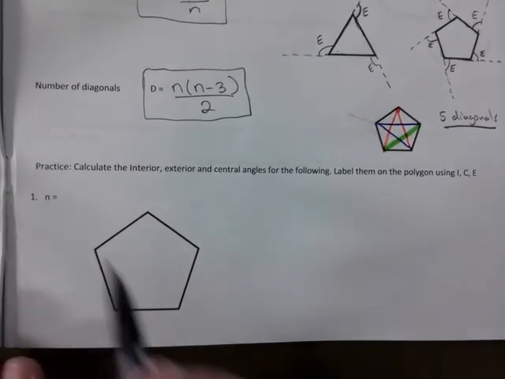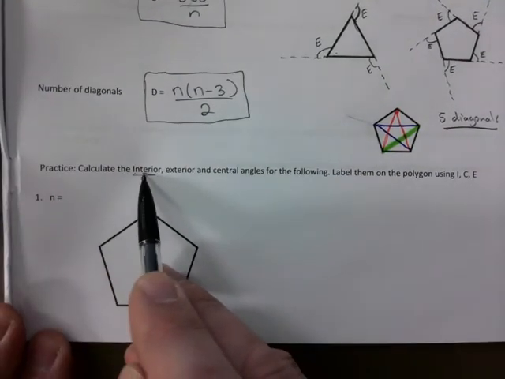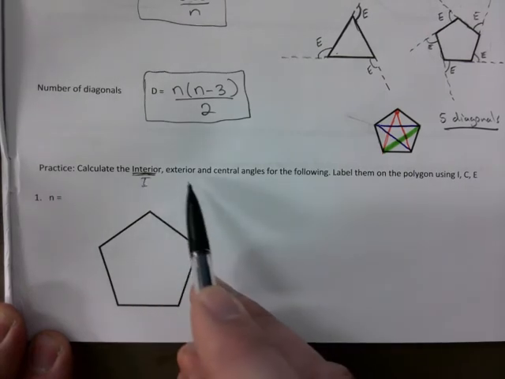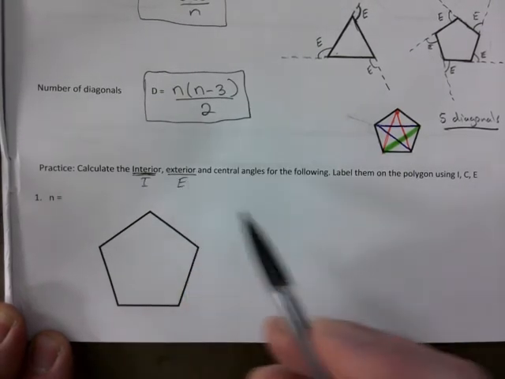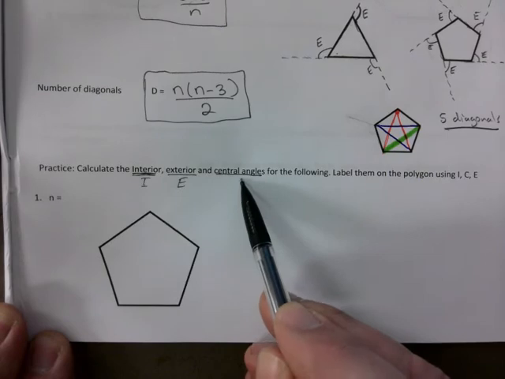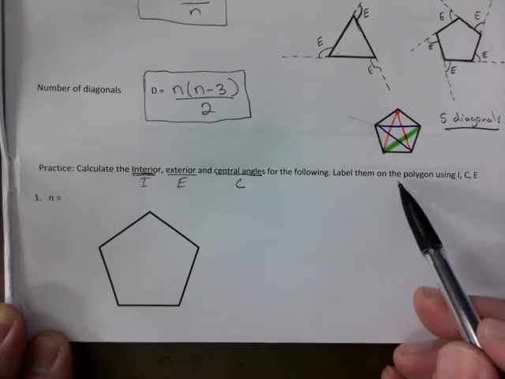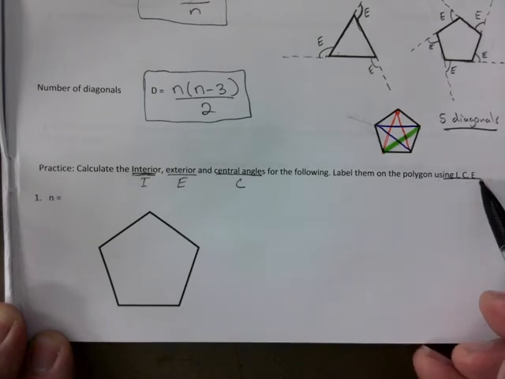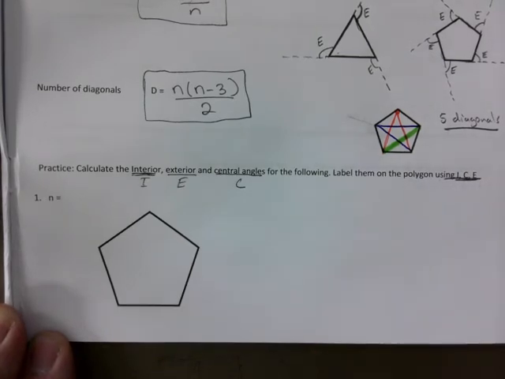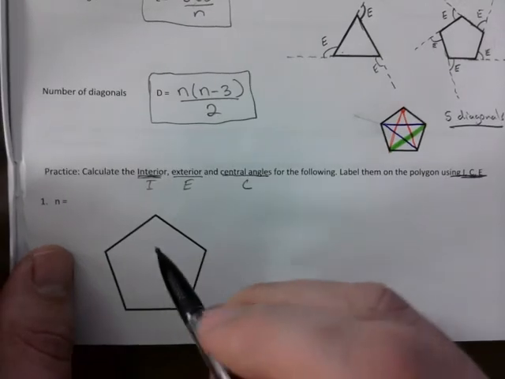So watch here. Calculate the interior angle, the exterior angle, the central angle of the following. Label them in the polygon using ICE, right? ICE can always be labeled.